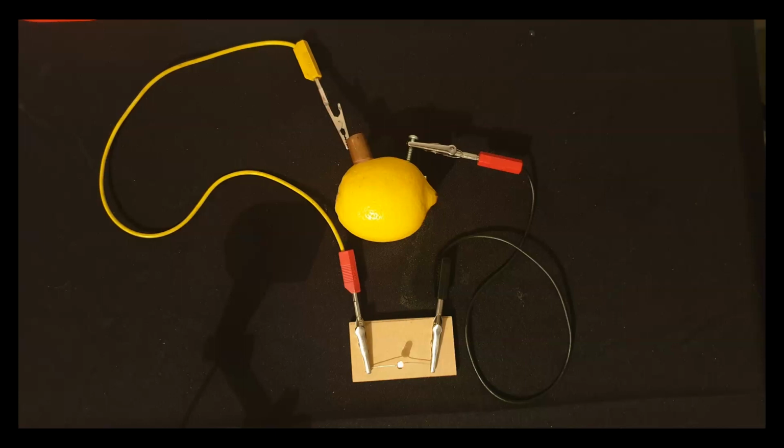So how does the battery create a potential difference? The lemon contains citric acid and electrolysis occurs. The copper loses electrons and the zinc gains electrons. So the copper becomes positively charged and the zinc becomes negatively charged. Now there is a difference in charge between the two metals, and we have what is known as a potential difference.